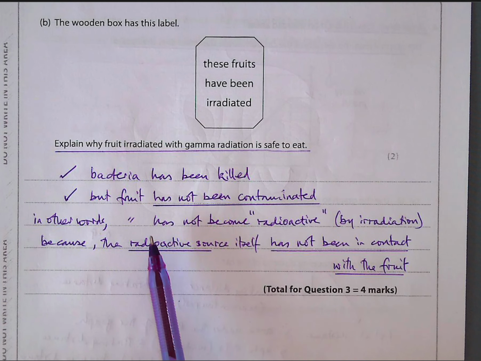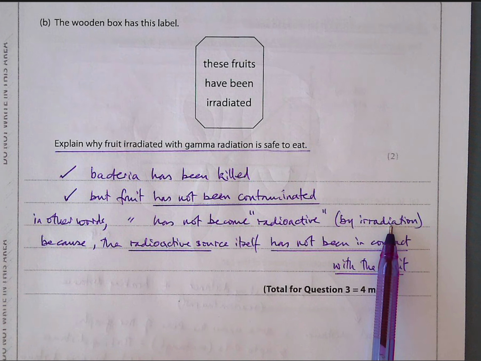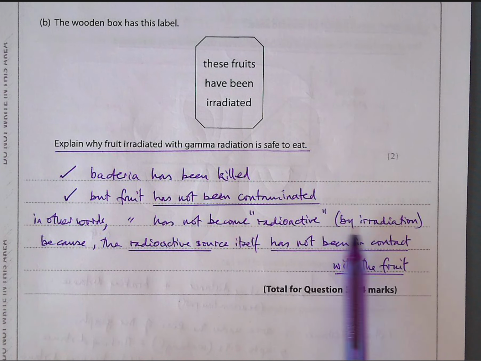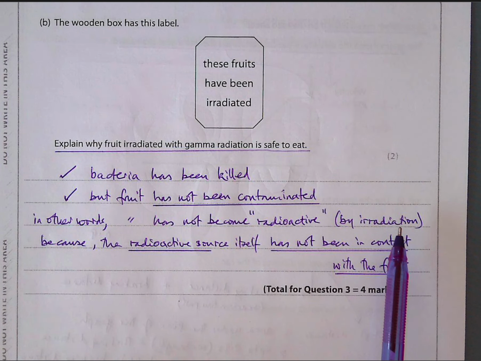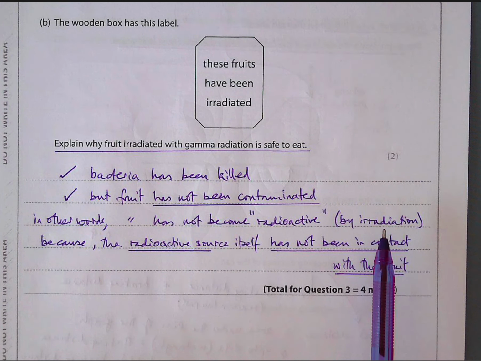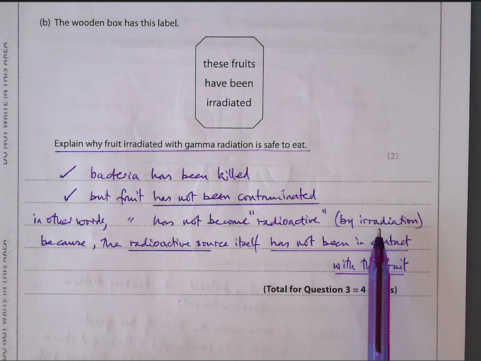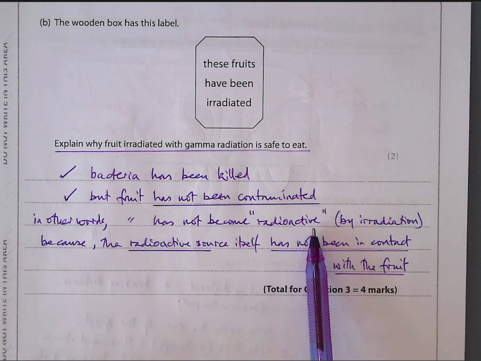So in other words, the fruit has not become radioactive by irradiation, which is sometimes confusing for students. Irradiation just means that the radiation hits something, like a bullet hitting something. Once the bullet has hit something, it's no longer dangerous. So once the gamma radiation has killed the bacteria, there is nothing radioactive left inside the box.